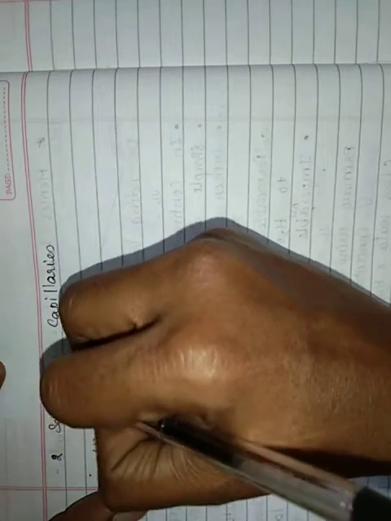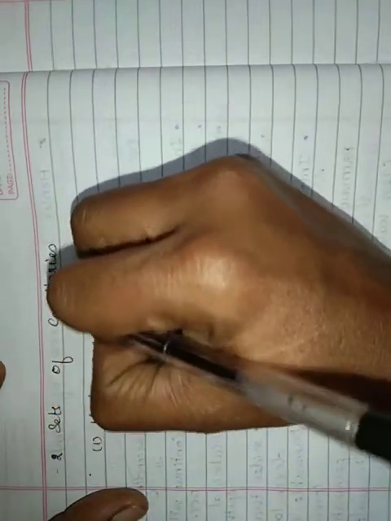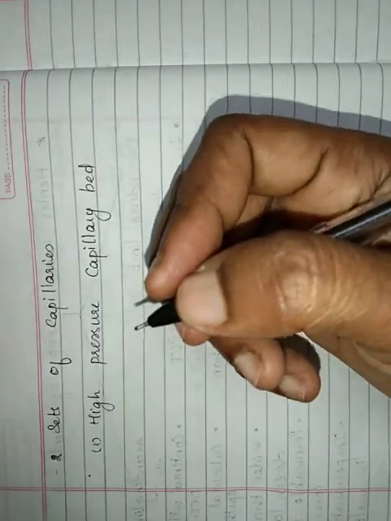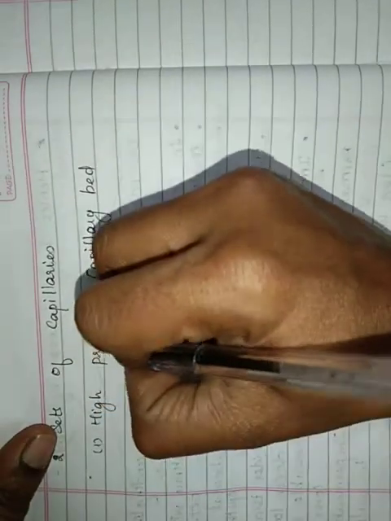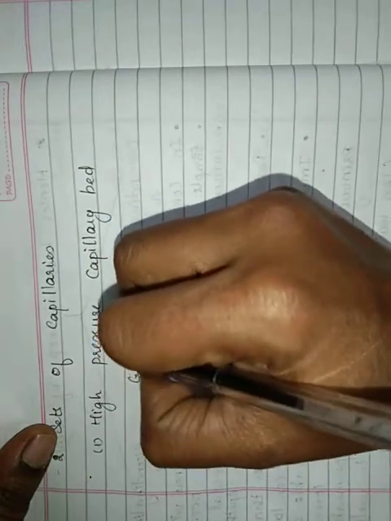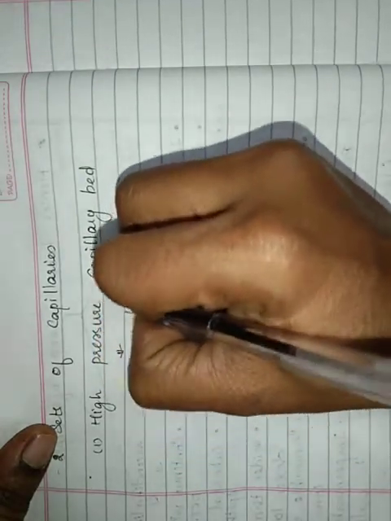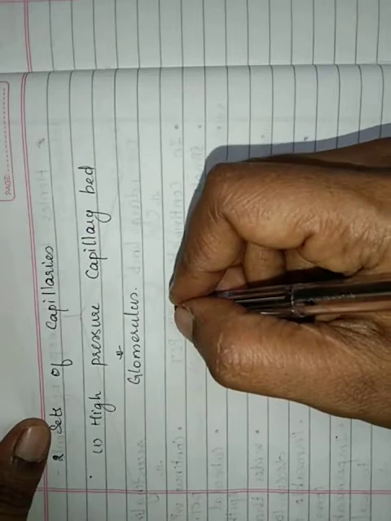One is called as the high pressure capillary bed, and other one is called as low pressure capillary bed. In the high pressure capillary bed அப்படிங்கிறது வந்துட்டு எது அப்படின்னா, it is nothing but the glomerulus part. This is called as a high pressure capillary bed.